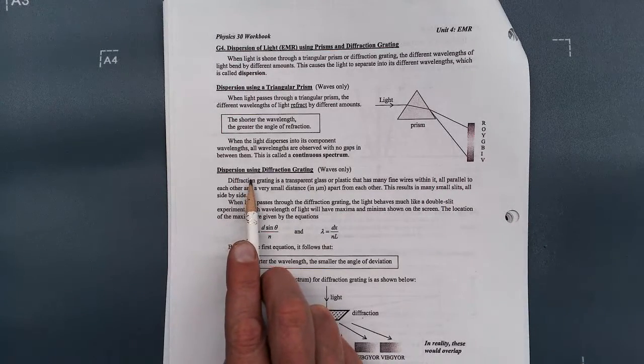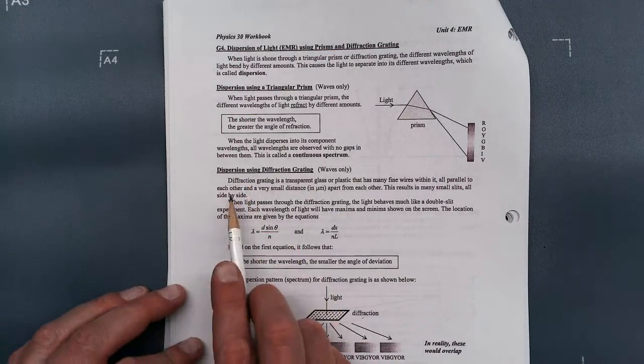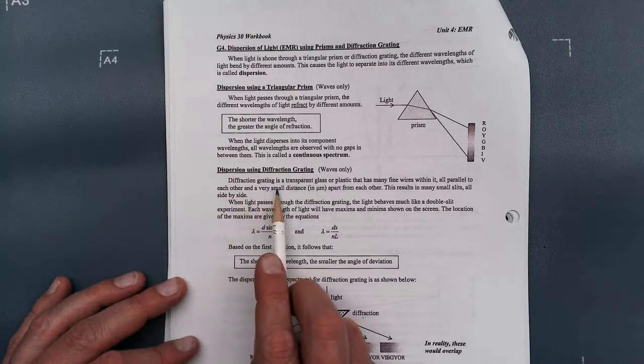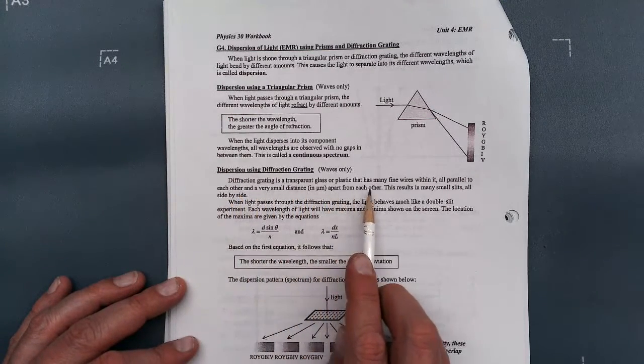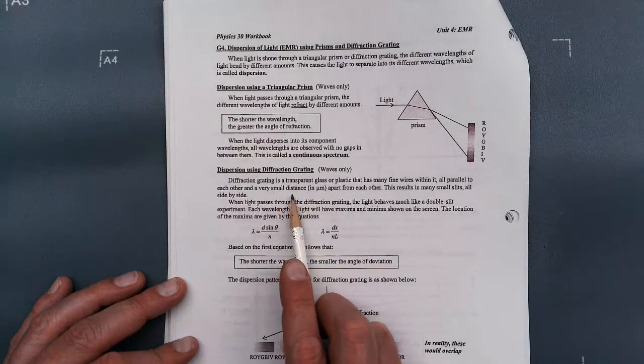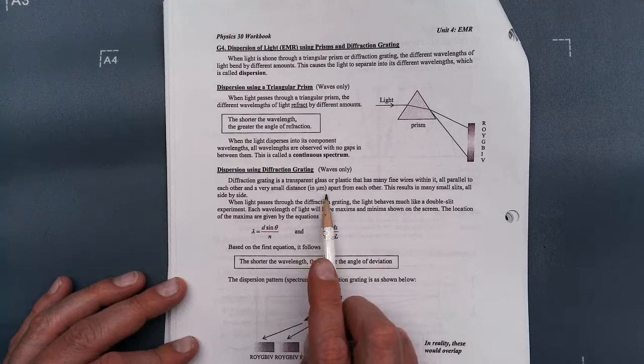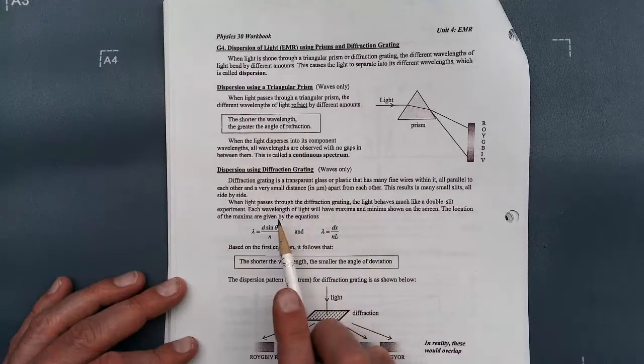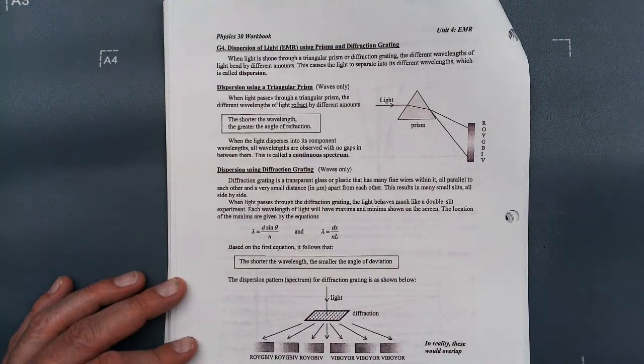Dispersion using diffraction grating. Again, only applies to waves. A diffraction grating is a transparent glass or plastic that has many fine wires within it, all parallel to each other by a very small distance, in micrometers, apart from each other. This results in many small slits all side by side. When light passes through the diffraction grating, the light behaves much like a double-slit experiment. Each wavelength of light will have a maxima and minima shown on the screen.